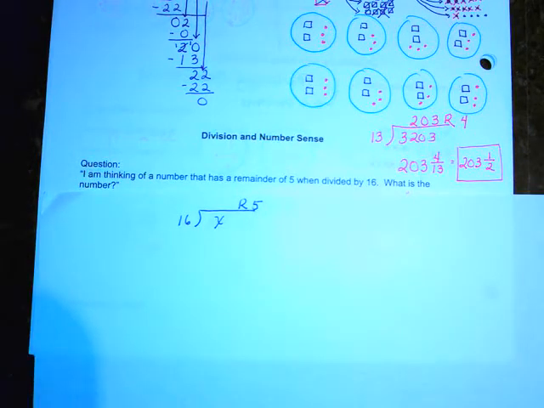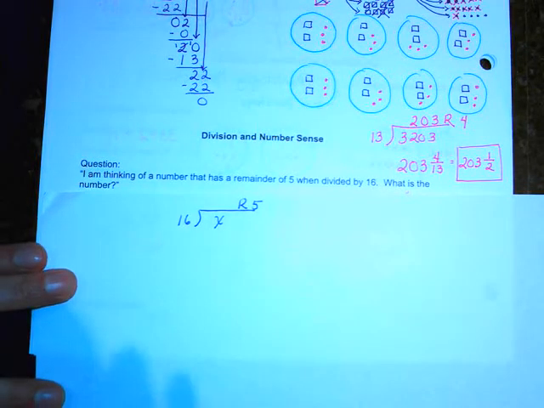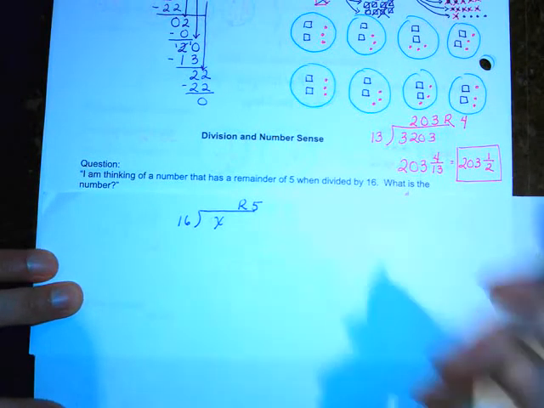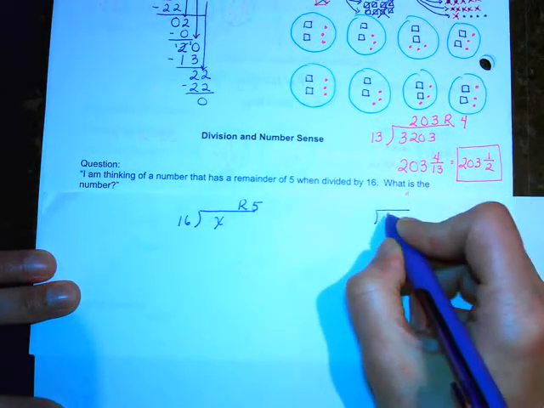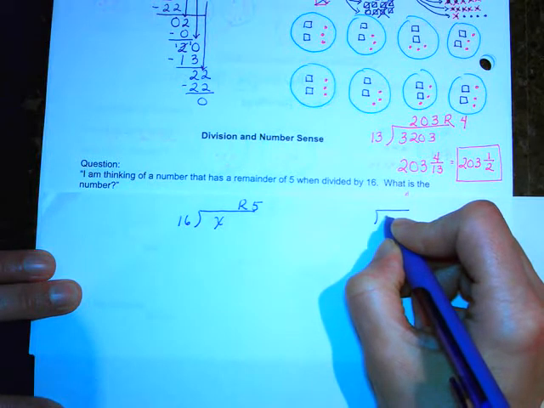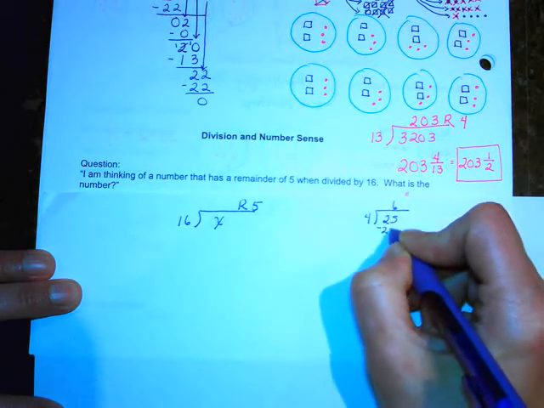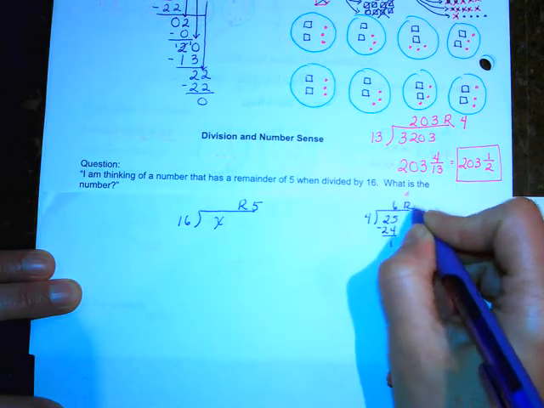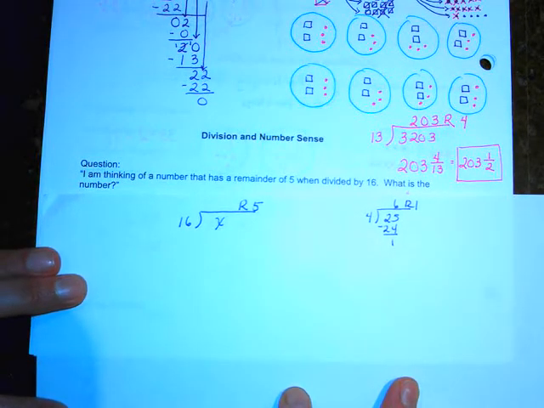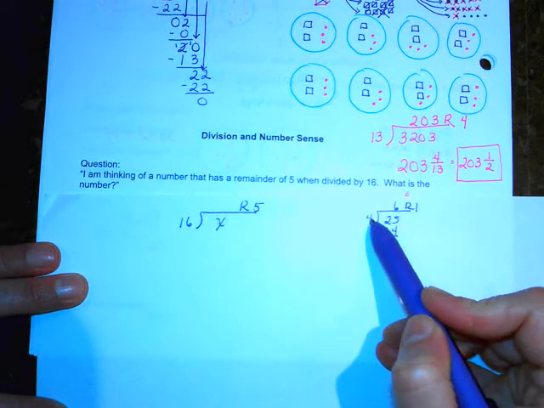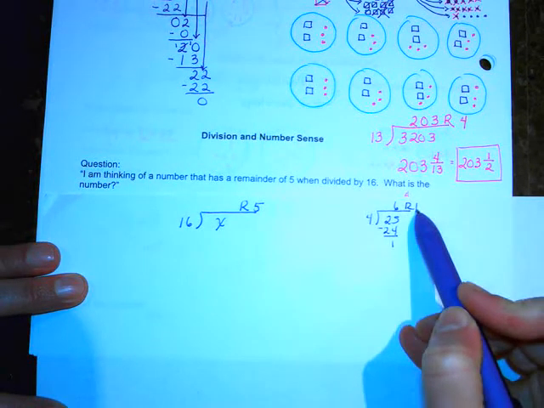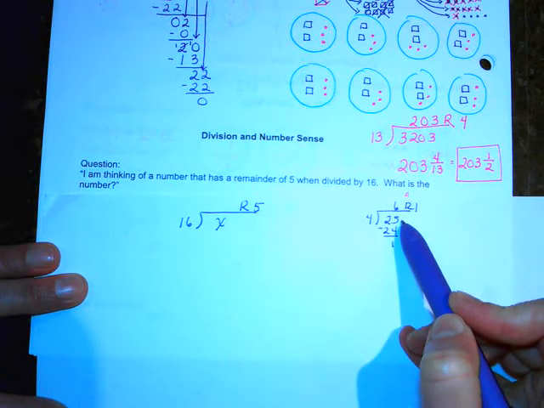Do you remember when you were younger and you said 25 divided by 4 was 6, remainder 1? And then to check it, you would go 6 times 4 is 24 plus 1, and that would give you the dividend. Well, that's the same thing that's going to go along here.